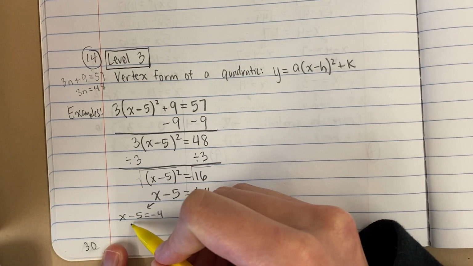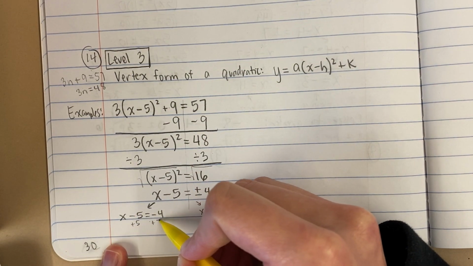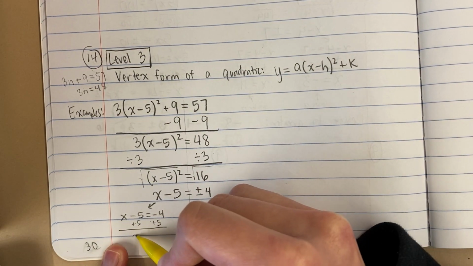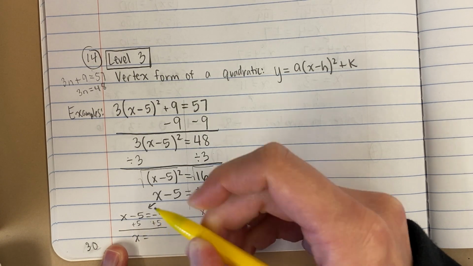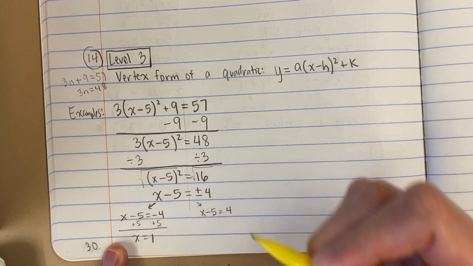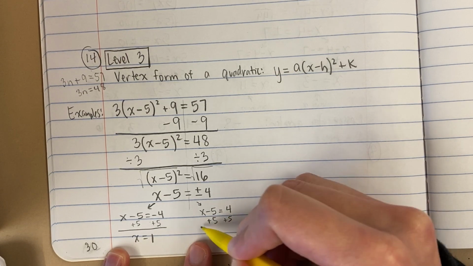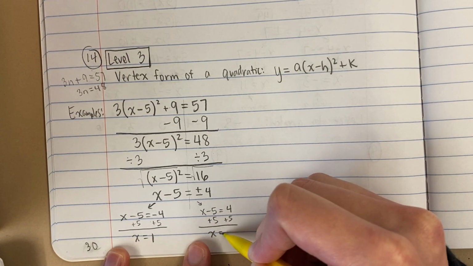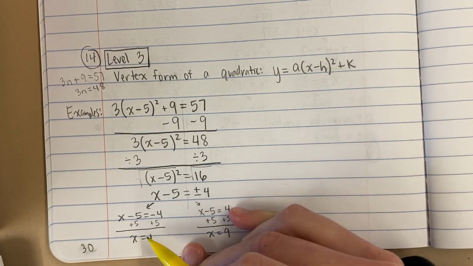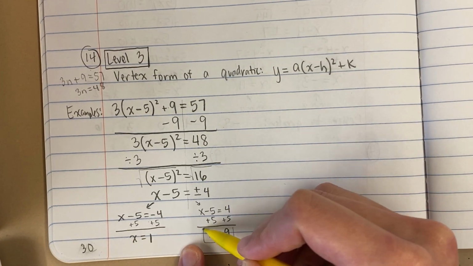So now, when I add 5 to both sides, I get x equals negative 4 plus 5, which is the same as 5 minus 4, which is 1. Okay, and then plus 5 plus 5, I get x equals 9. So my lesser x is 1 and my greater x is 9.